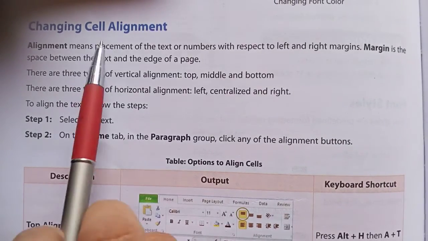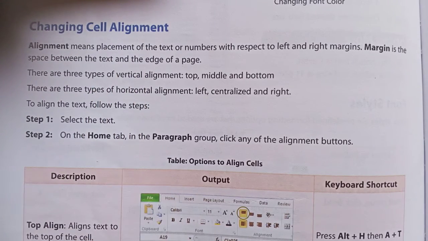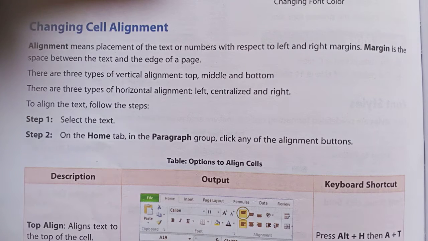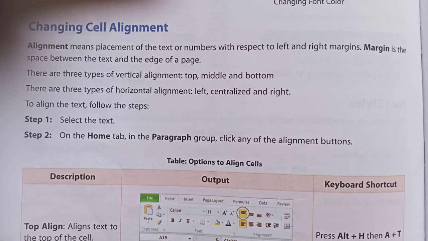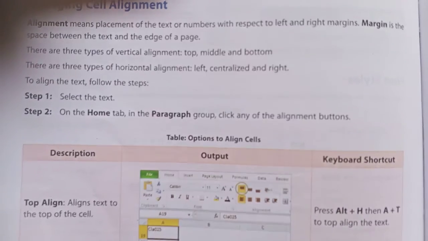Next we have cell alignment. Alignment means where we are going to place the text or the number with respect to the left and right margin. That is, in the cell where we are going to place the text, whether we are going to place it on the left side, right side, in the center, bottom, middle, top, where we are going to place the text, that is known as the alignment. So we have different types of alignment, and for using the alignments also we need to make use of the Home tab and the Alignment group. And the first alignment is the top alignment.